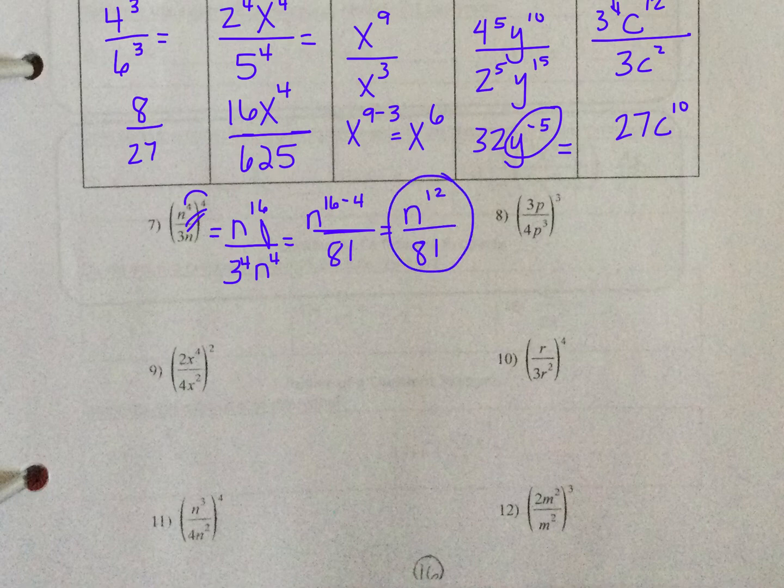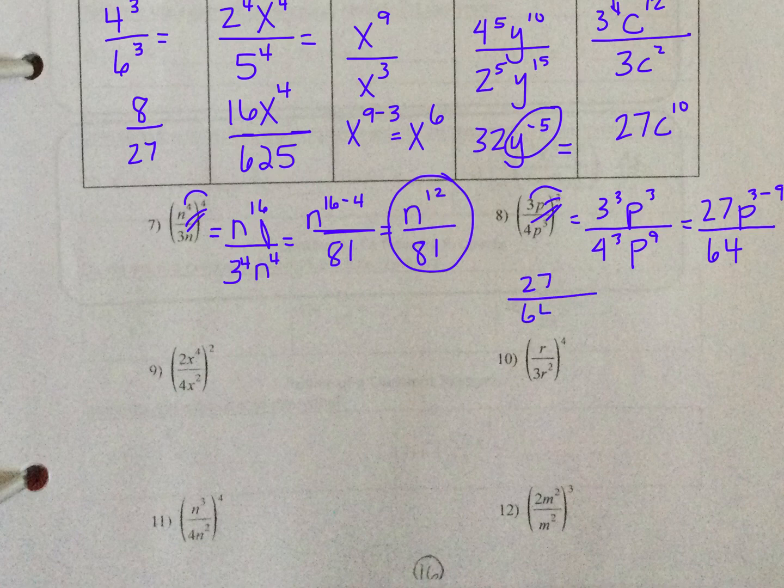All right, let's distribute this. So I get 3 to the 3rd, P to the 3rd, over 4 to the 3rd, P to the 9th, because I got to multiply. If you type 3 to the 3rd over 4 to the 3rd in your calculator, it will say 27 over 64. I'm going to put my P on top and say 3 minus 9. So then I've got that same 27 over 64.